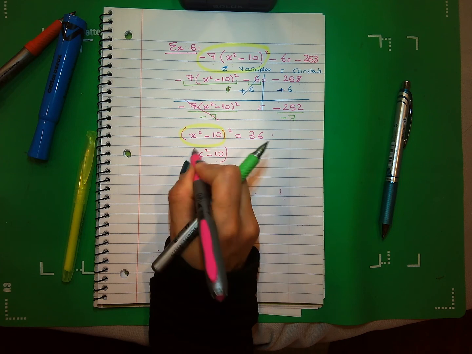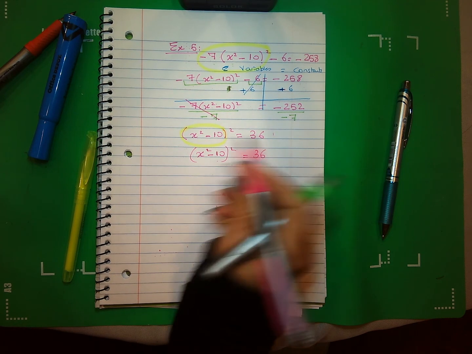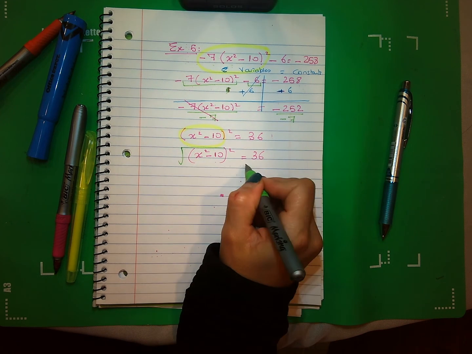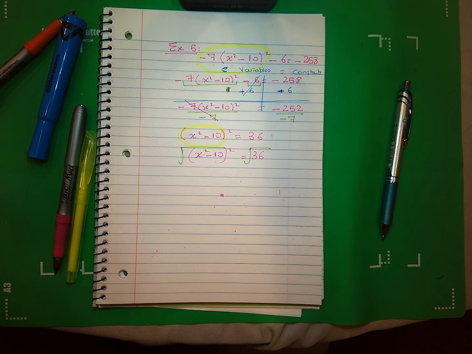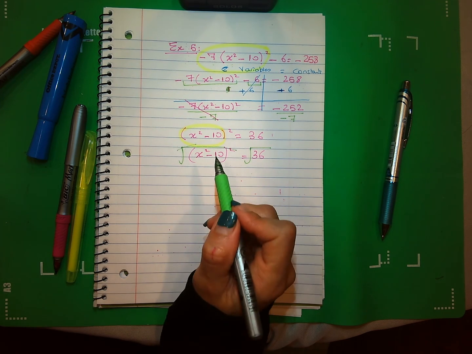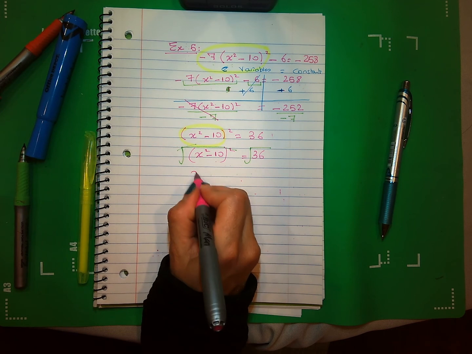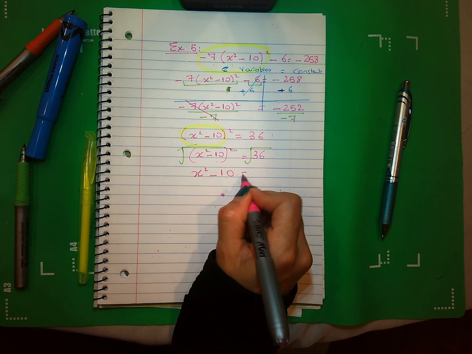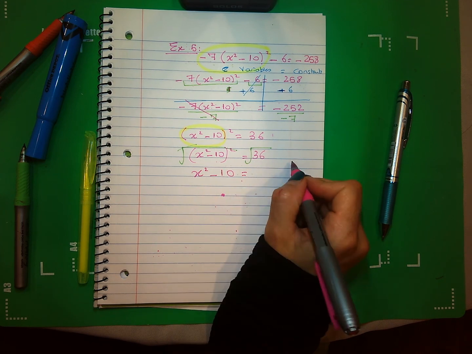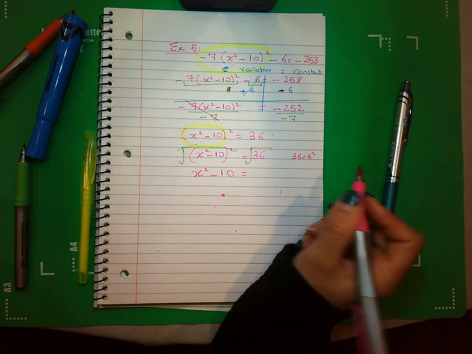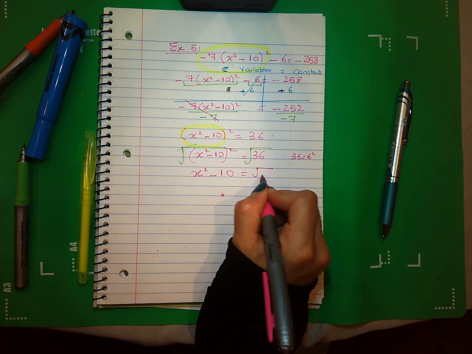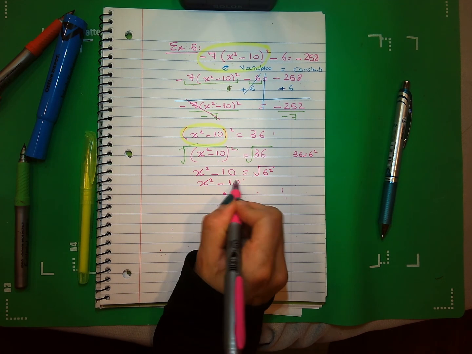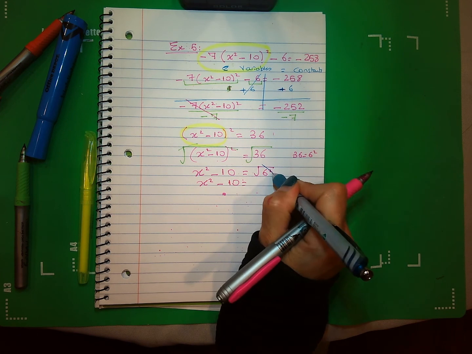I'm going to square root both sides, square root this, and square root the other side. That square is going to be crossed out with the radical. So I will have x squared minus 10 is equal to the square root of 36. 36 is the same as 6 squared, which is a perfect square. So x squared minus 10 equals the square root of 6 squared, and the square root and the square are going to be crossed out.